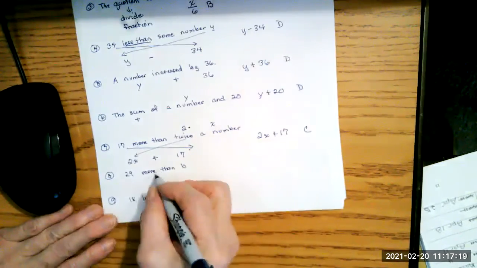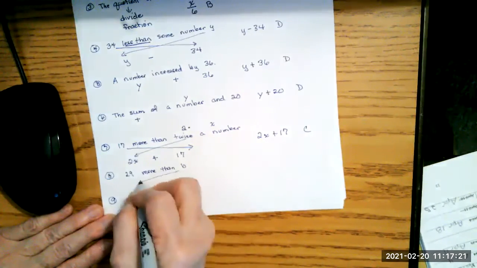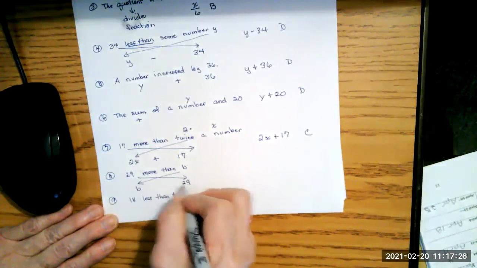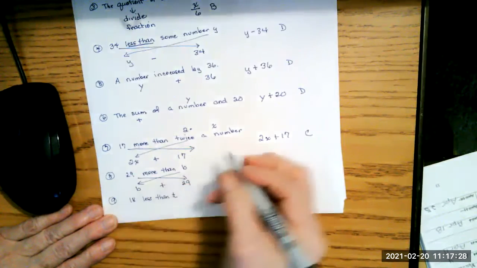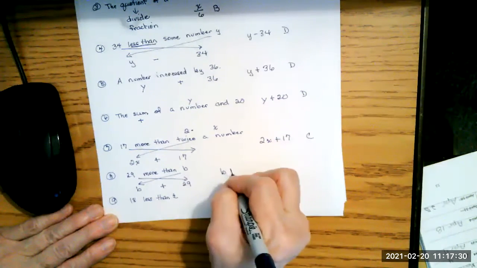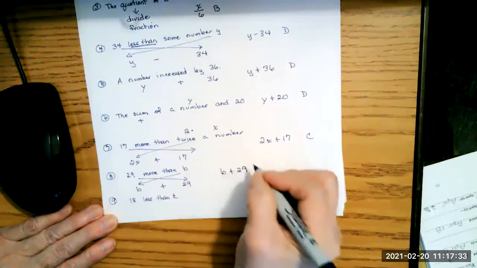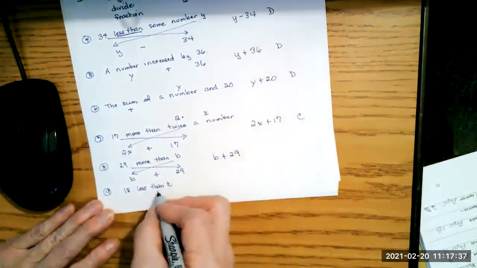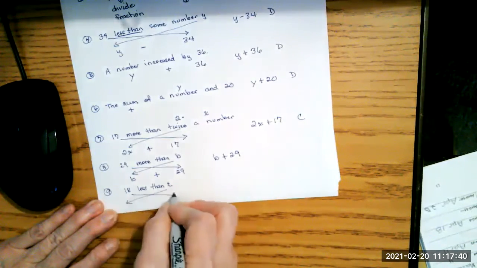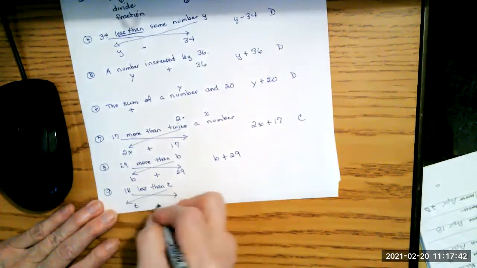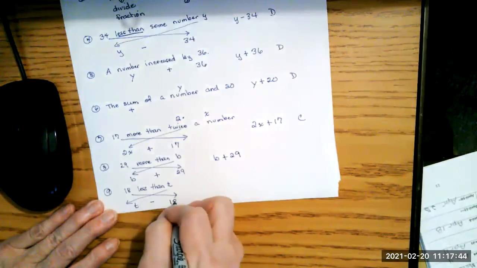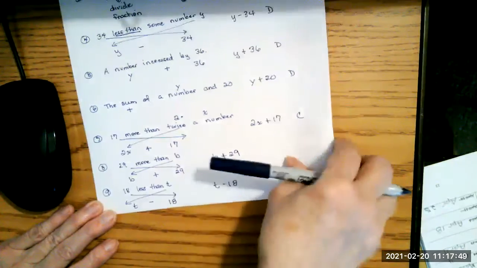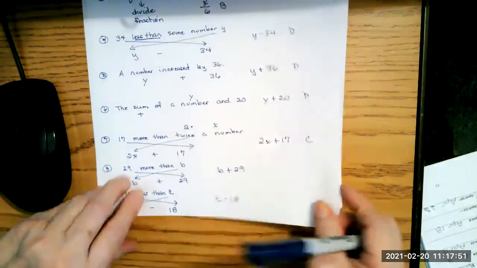Number 8, more than is also a reversal. So we will reverse these. The B would come over here. The 29 comes over here. More than's plus. So you have B plus 29. I don't think that one's multiple choice. You just had to write it in. Less than is also a reversal. So you're going to have a T minus, less than means minus 18. So T minus 18 is your answer for number 9.